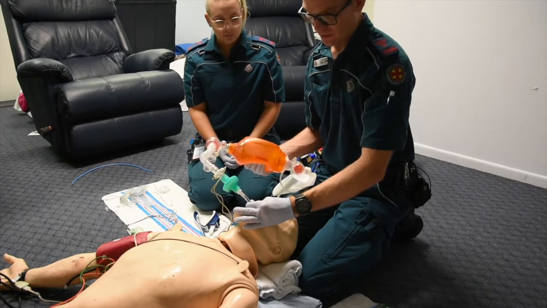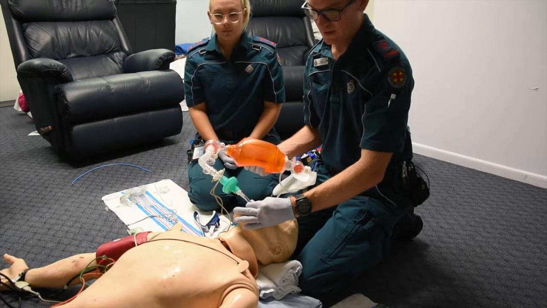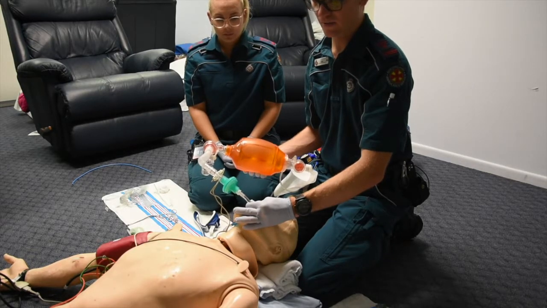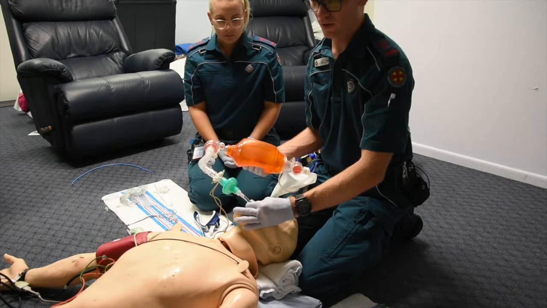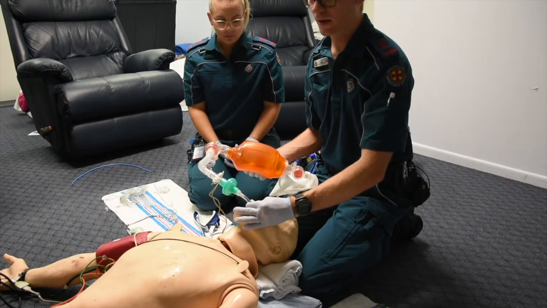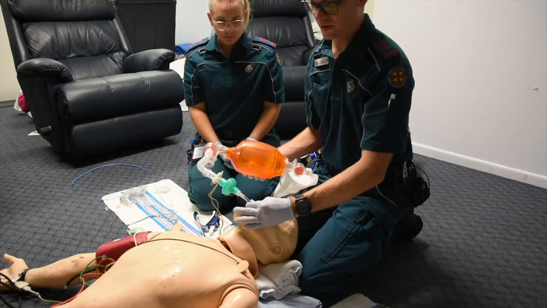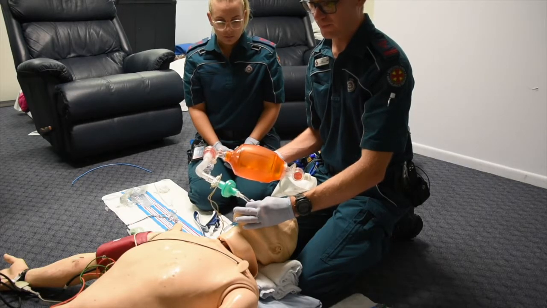So looking at the rise and fall of the chest, I want equal rise and fall of the chest, and I'm also going to be listening for chest sounds. So that's bilaterally, and to make sure that I've got sound everywhere. If I only heard it on one side in particular, predominantly the right, I might have a right main bronchus intubation, and that would have to be pulled out a little bit.